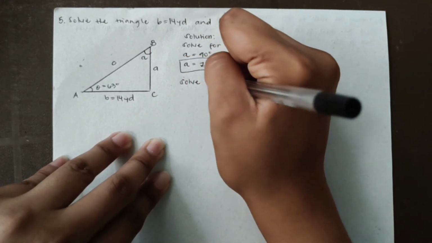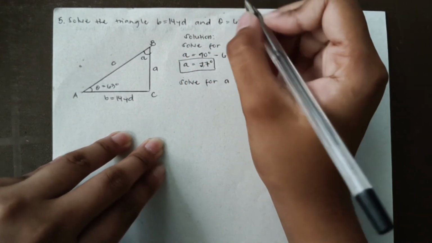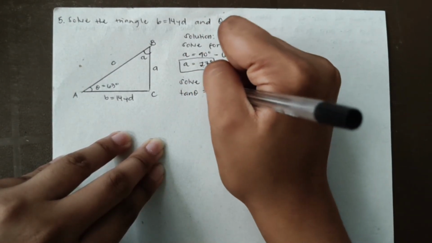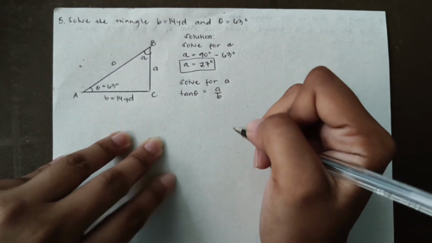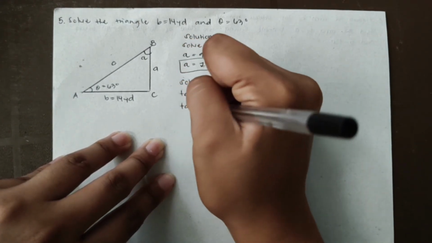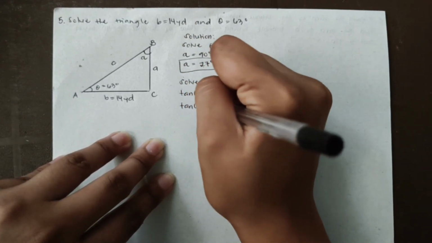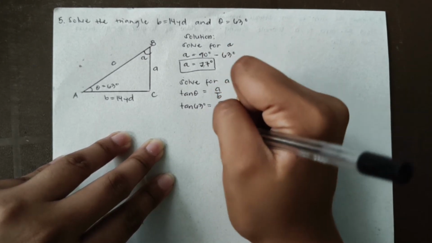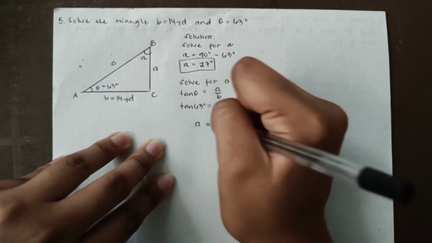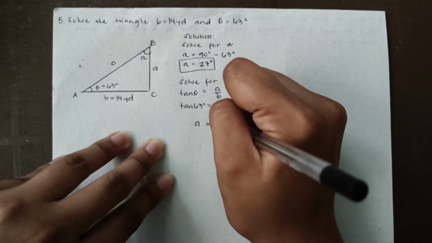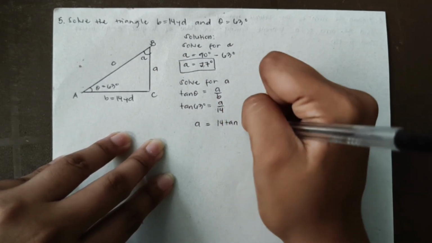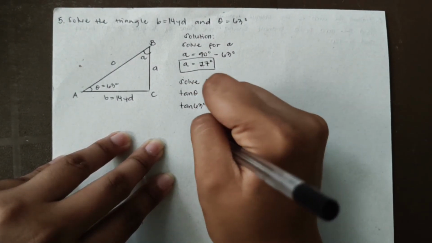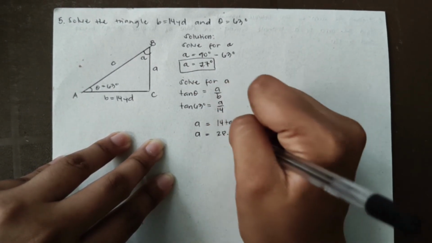Next, we solve for side A. We use the tangent ratio because tangent relates the opposite side and the adjacent side. The formula is tangent of theta equals opposite over adjacent. Substituting the values, multiplying both sides by 14 gives us A equals 14 tangent of 63 degrees, and using the calculator, you get A equals 28.15 yards.